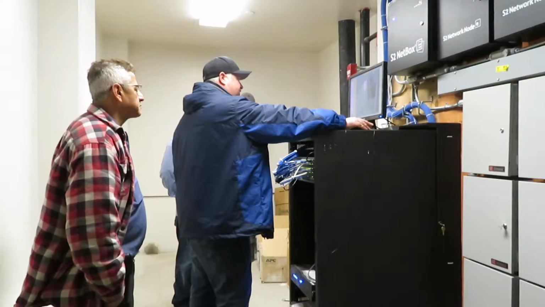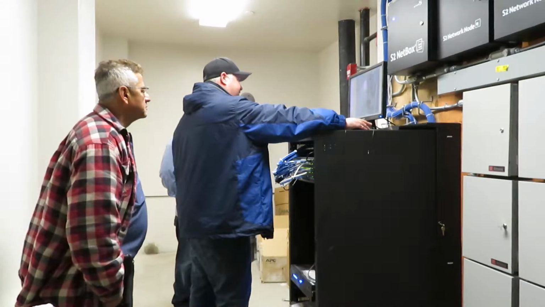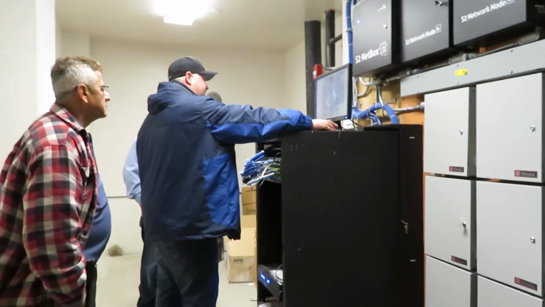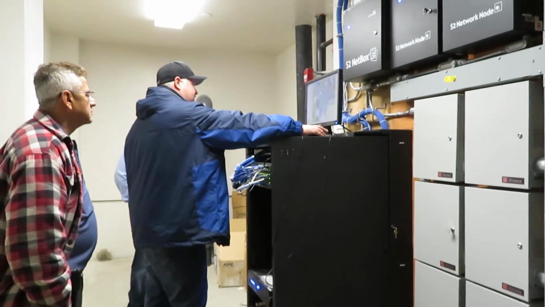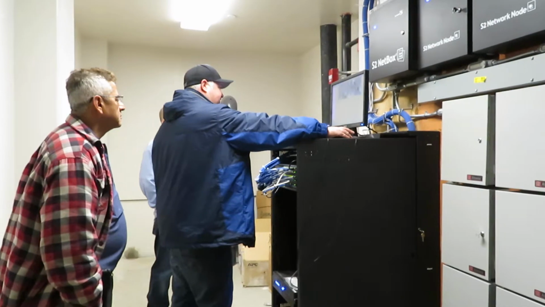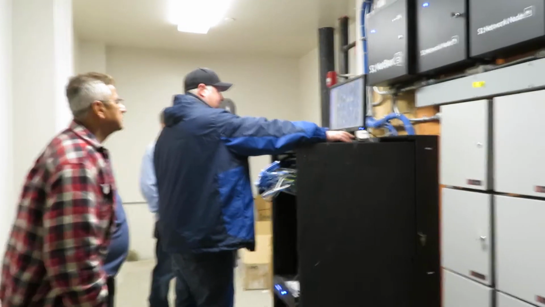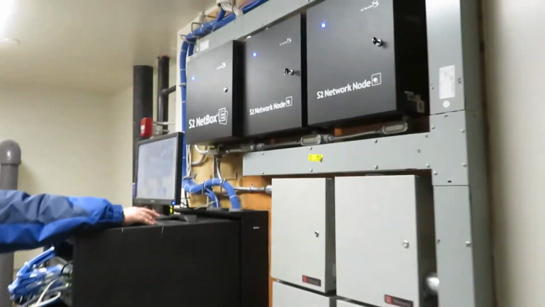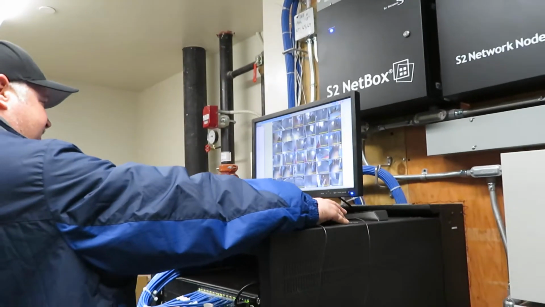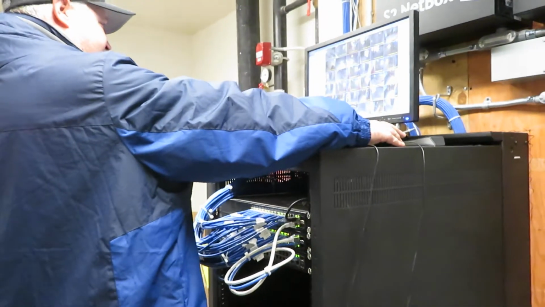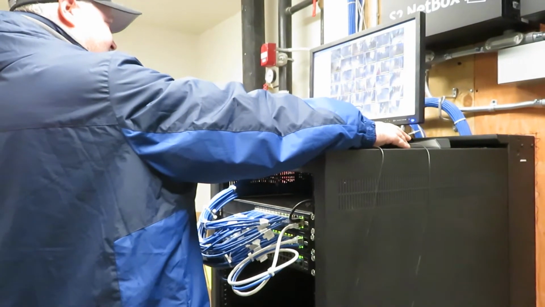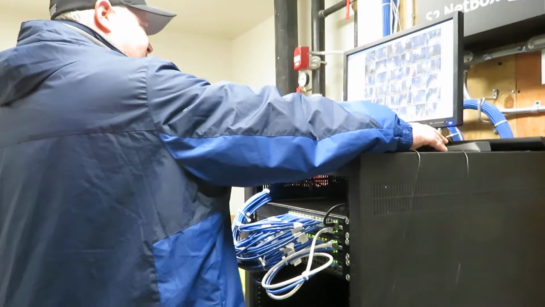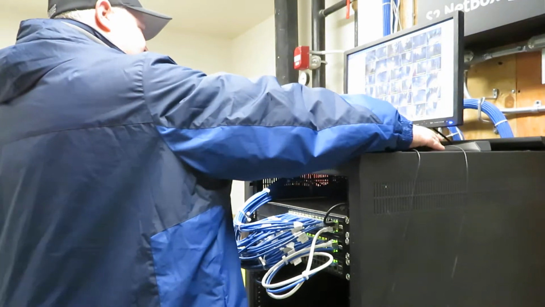So this is all live view right here. You have a number of different screens that you can select from for the grid, so you can see all the cameras at once if you want. It's all drag and drop. You just click on the camera, drag it over to the window, and there it is right there. So this is basically your live view here.